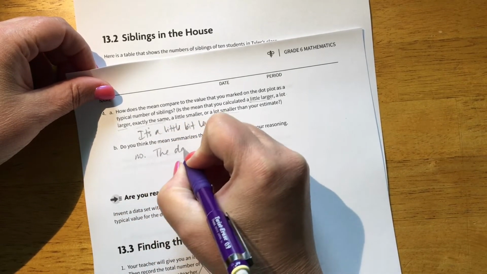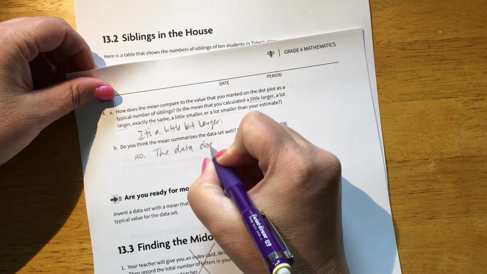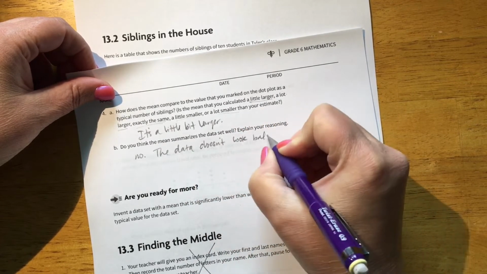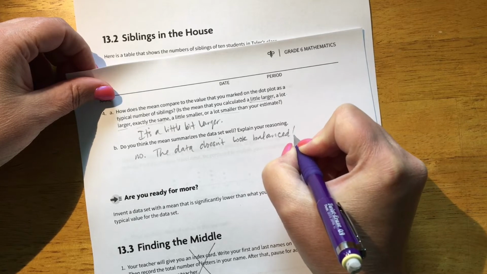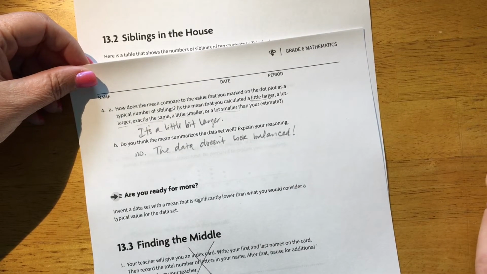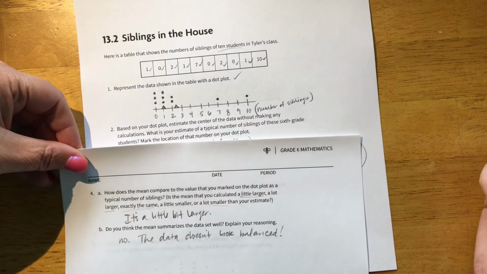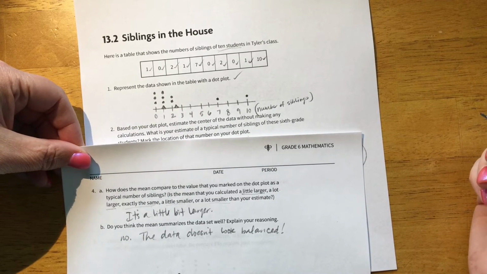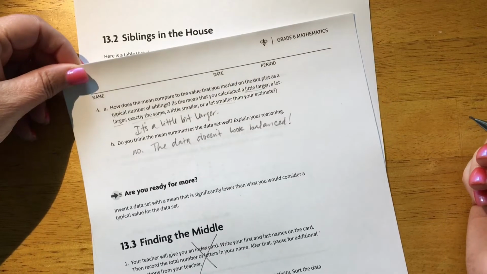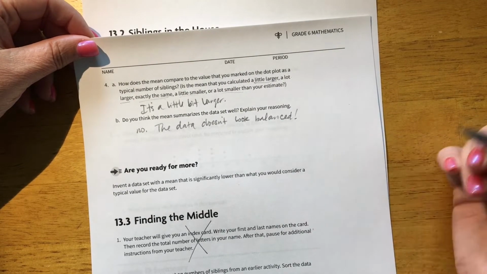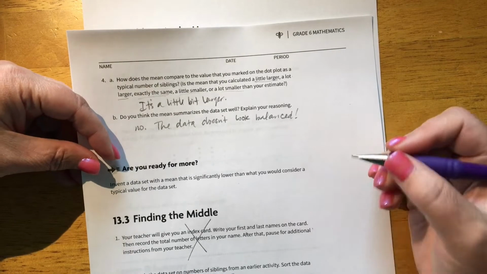The data doesn't look balanced. Remember yesterday when we talked about that idea of the mean being a balancing point? It doesn't really seem to be a balancing point on this one. So maybe there's a better way of finding a center that would be a better balancing point. Guess what, ladies and gentlemen? There is, and we're going to learn that today, okay?